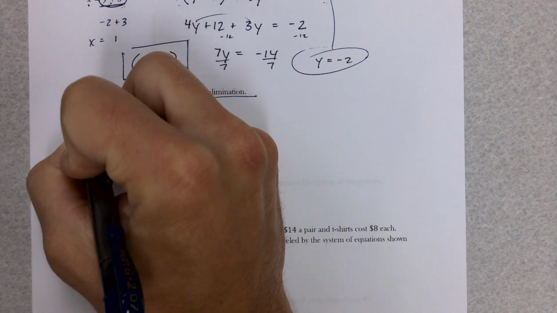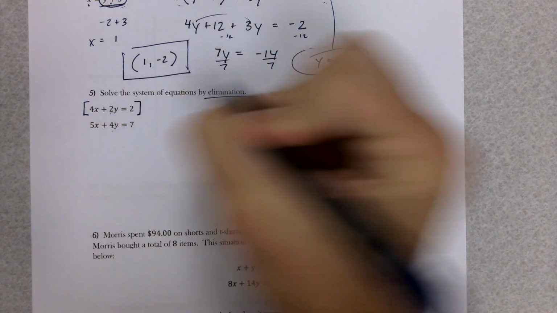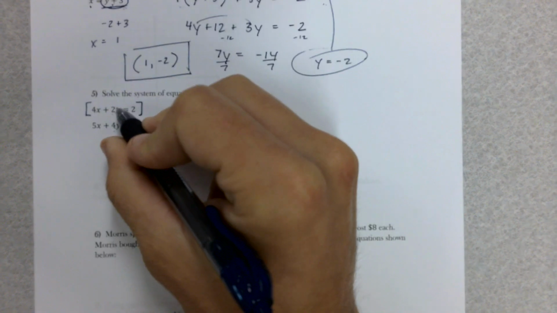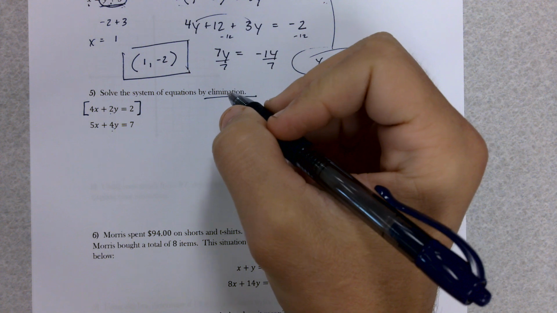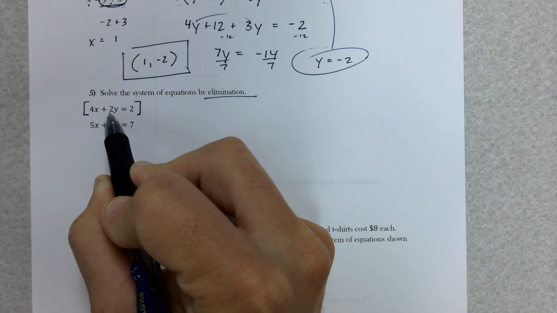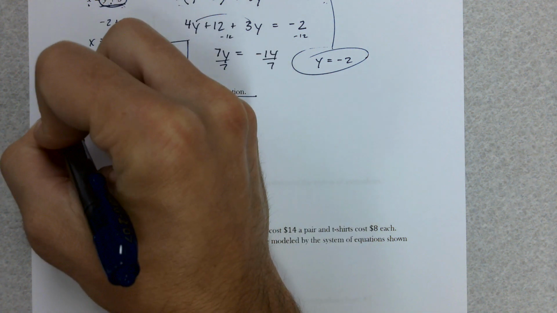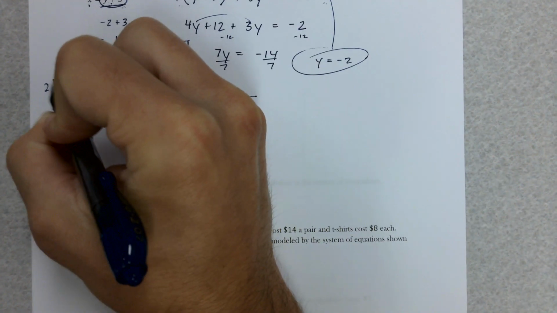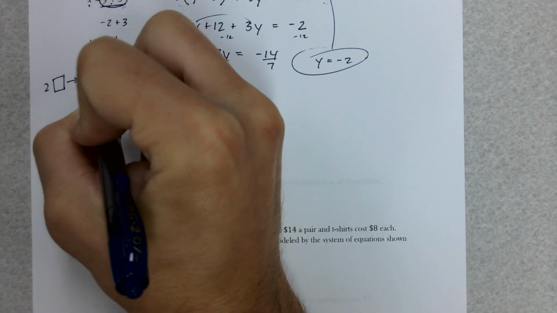Now I have to do it mathematically correct. I can't just write negative 4 here. I can't change the problem. So how can I mathematically turn that into a negative 4? Well, 2 is going to turn into this magical box and hopefully spit out a negative 4.